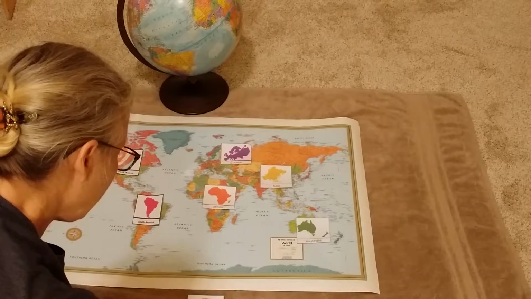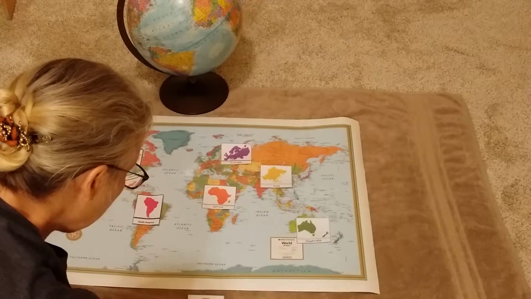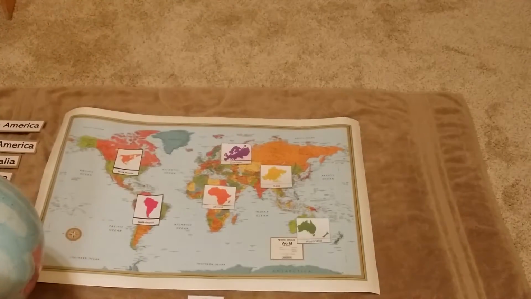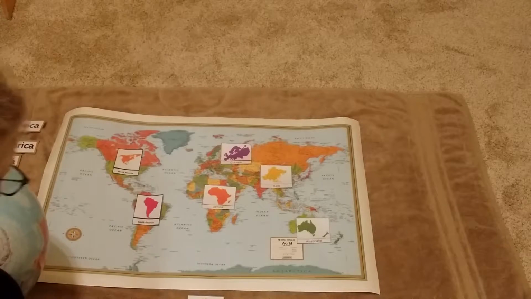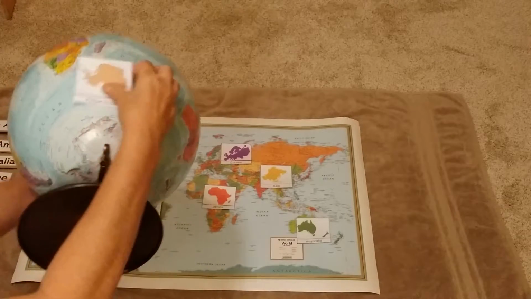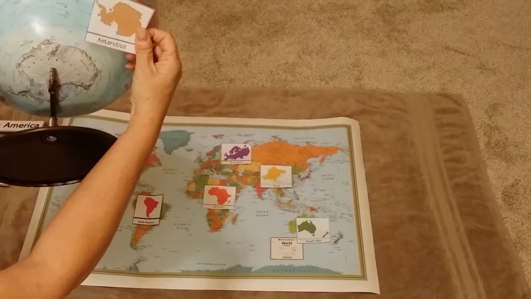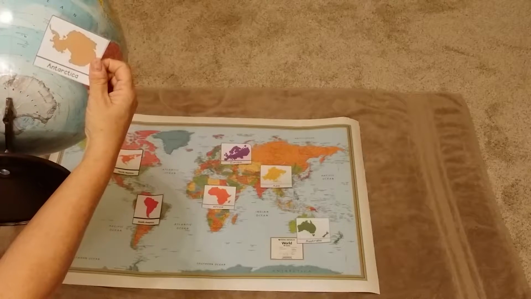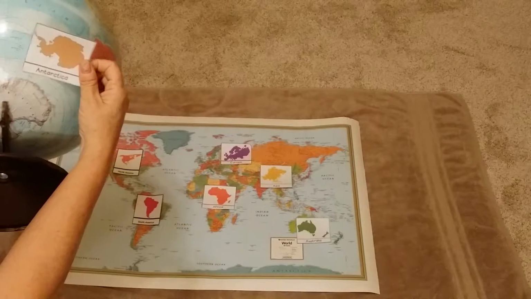This shape looks different because, do you remember, Antarctica is on the bottom. You can see it on the globe. You can see the shape on the globe, but when you put it on the flat map, it looks a little different.